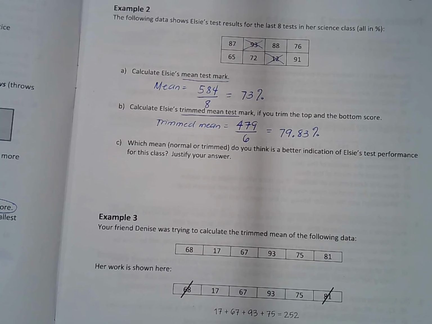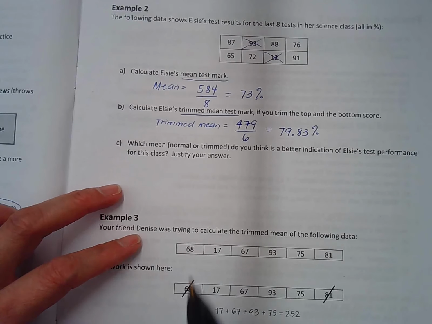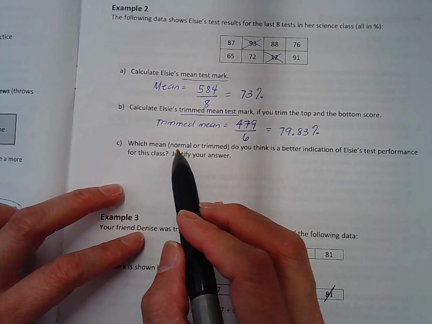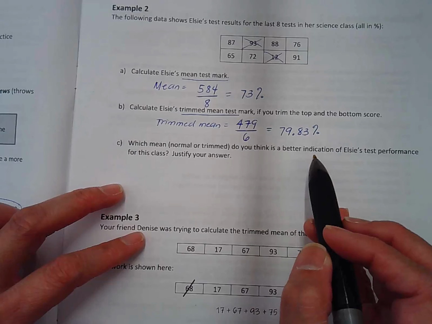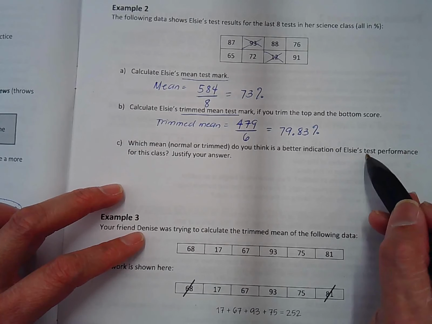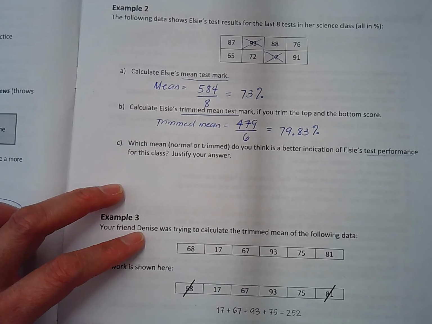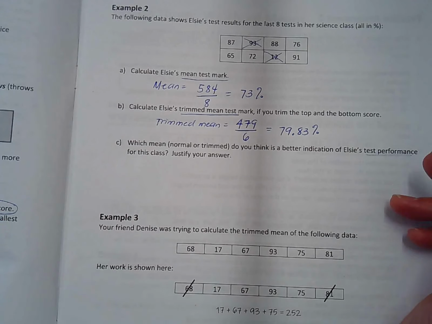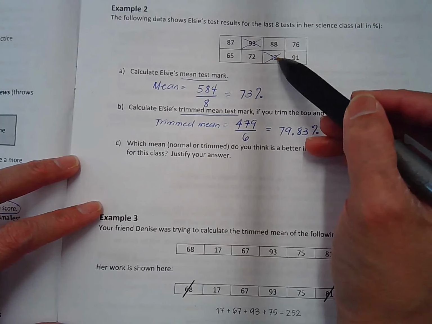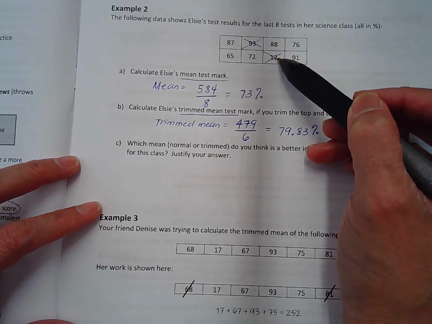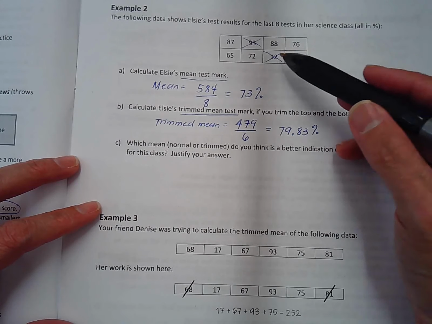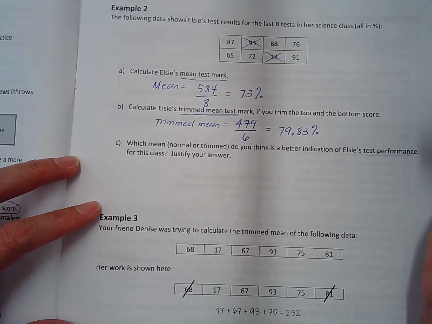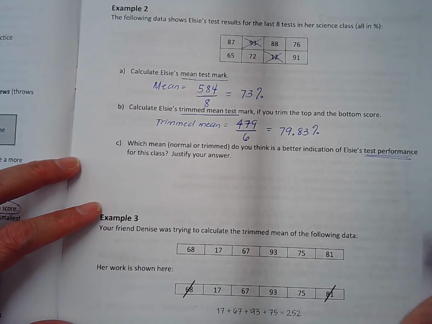So which mean, the normal mean or the trimmed mean, do you think is a better indication of Elsie's test performance in class? Maybe this one here, I had a really bad day and I didn't do a good job on that one. So which one's a better indication of my performance?